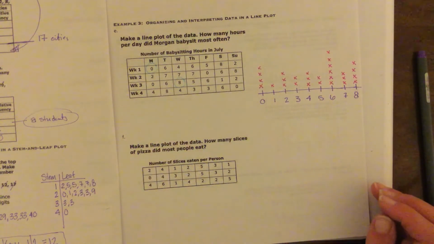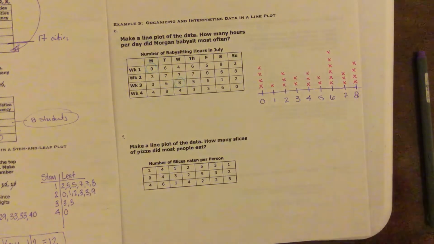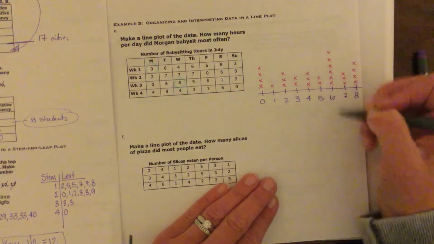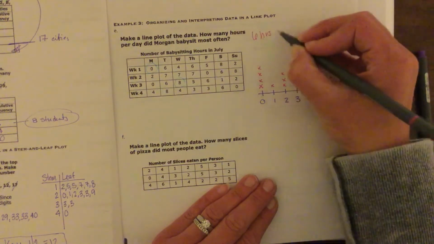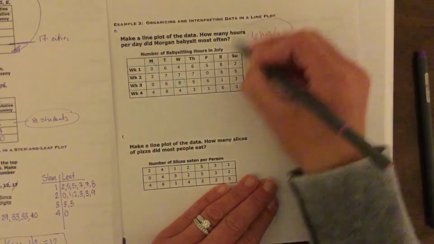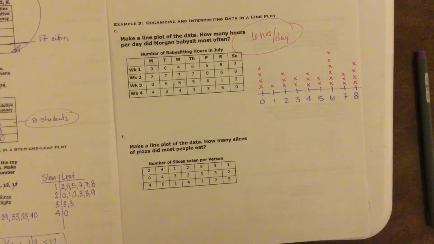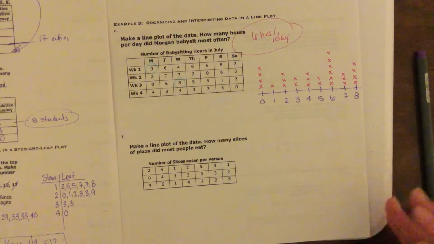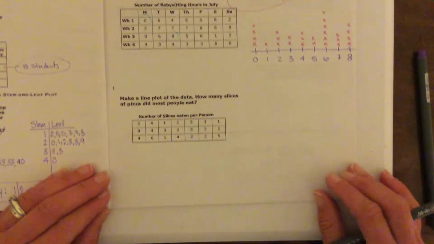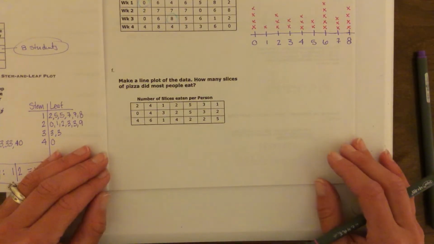So it says, how many hours per day did Morgan babysit the most often? Well, you can easily see which one has the most. So it would be 6 hours per day was the most. And this allows you to organize it. So if you guys were giving a survey, like how many slices of pizza do 7th graders eat the most often, and you did this with your data, you could definitely see what the most common number of slices of pizza someone would eat in 7th grade.